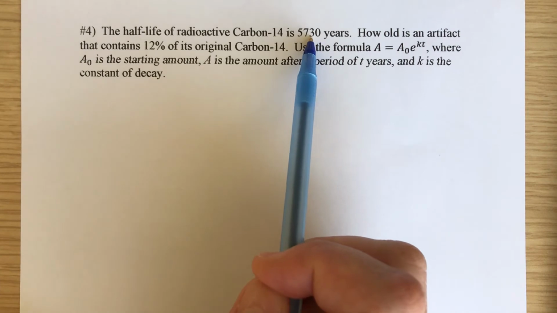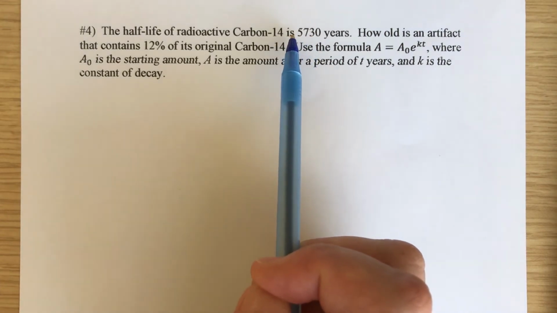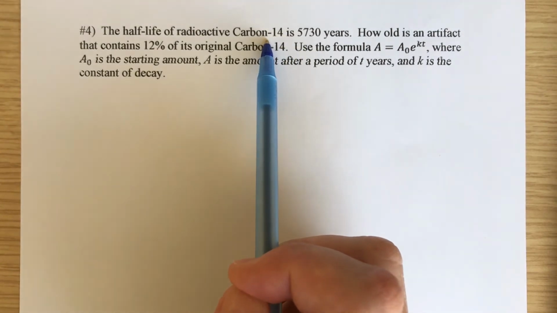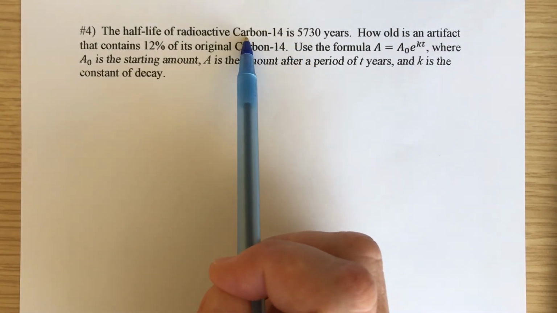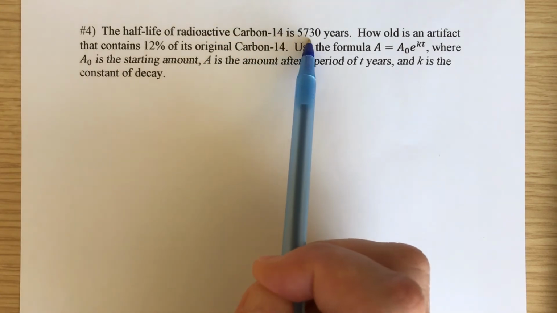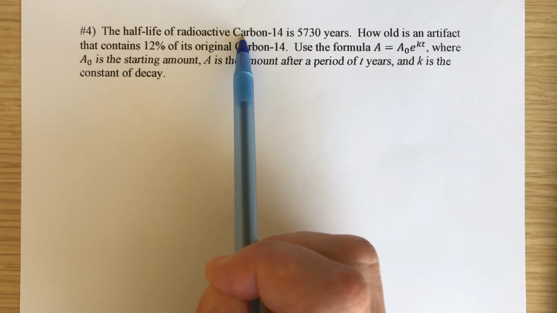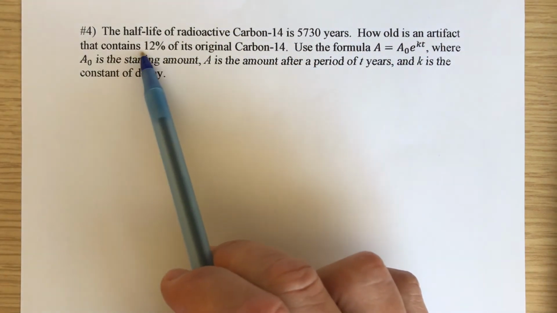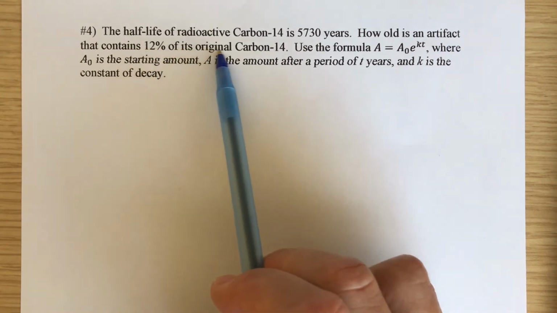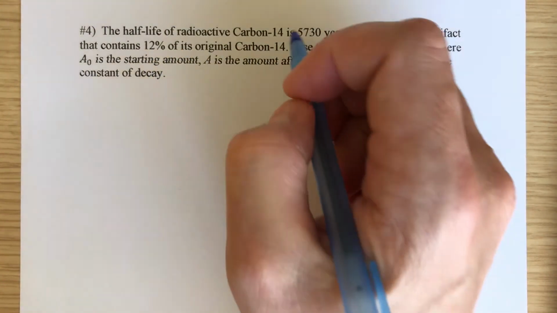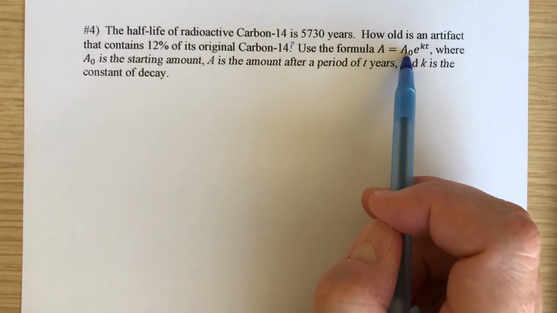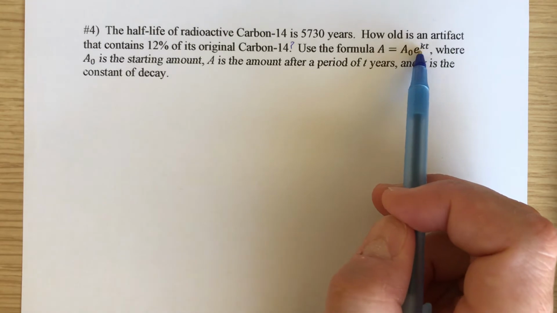So this is how they measure, for example, fossils. They take a bone that they have and they measure the amount of carbon that is left in that object, because they know that every 5,730 years, half of the carbon is gone. How old is an artifact that contains 12% of its original carbon-14? And I'm going to put a question mark there. Use the formula A equals A sub 0, e raised to the kt.